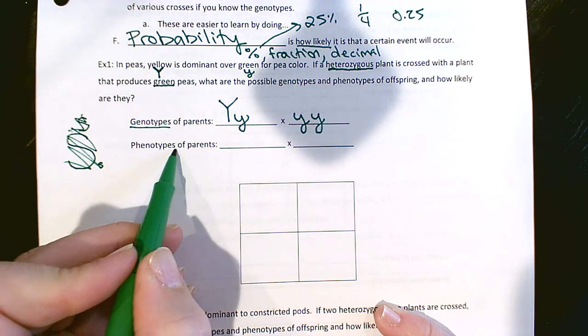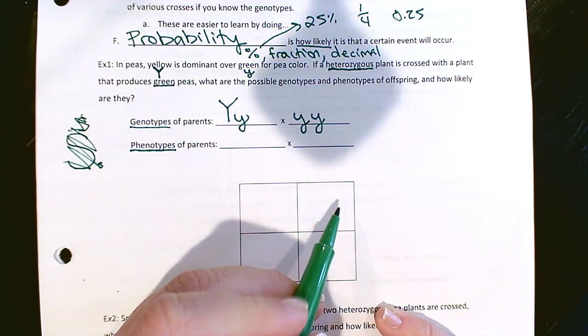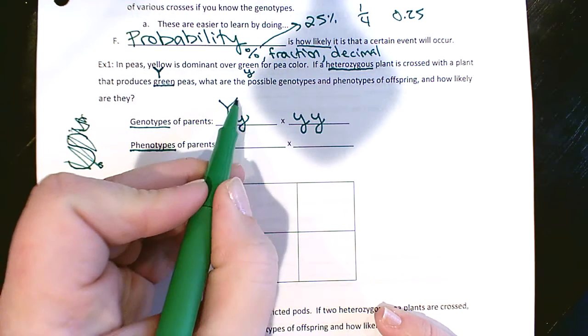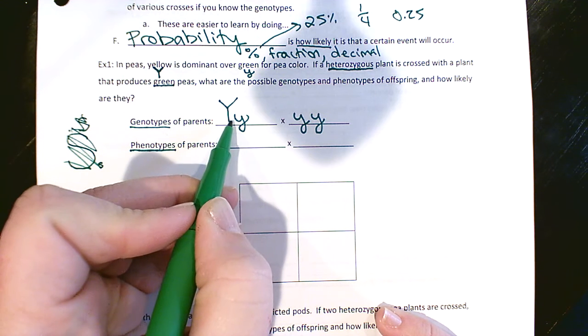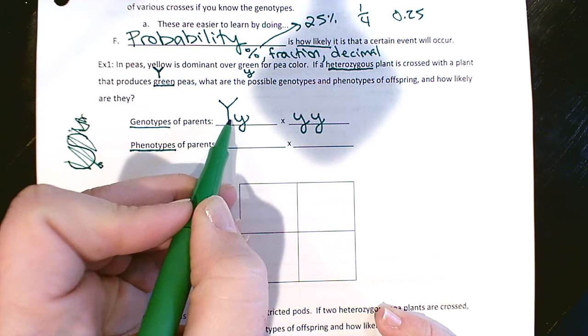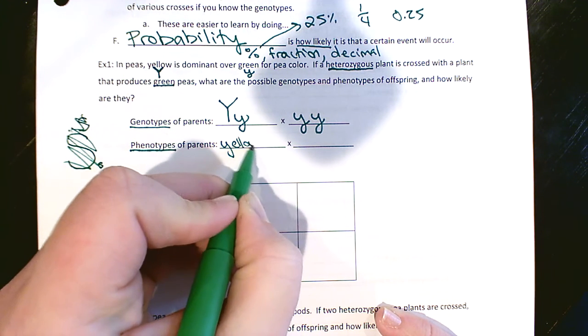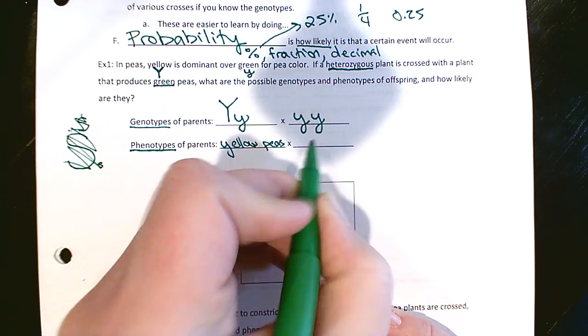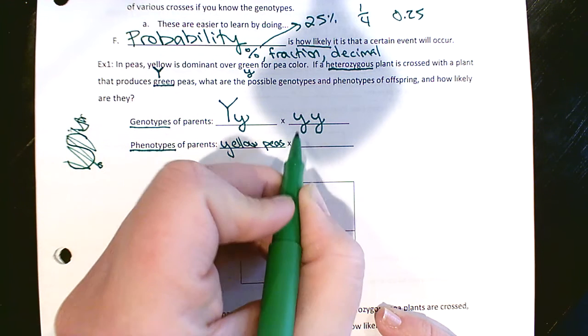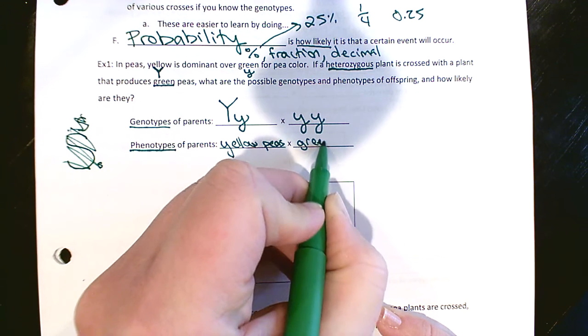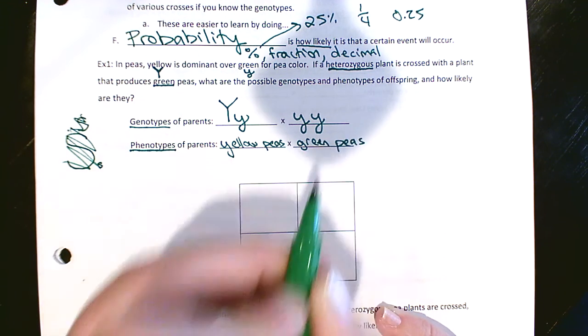For phenotypes, this is what they physically show. This one has a dominant allele. If there is at least one dominant allele, that's the version of the trait that shows up, so this one would make yellow peas. And this one does not have any dominant allele, so it would make green peas.